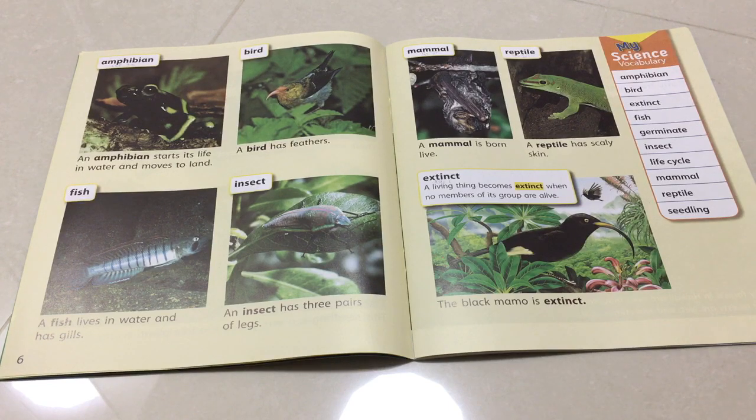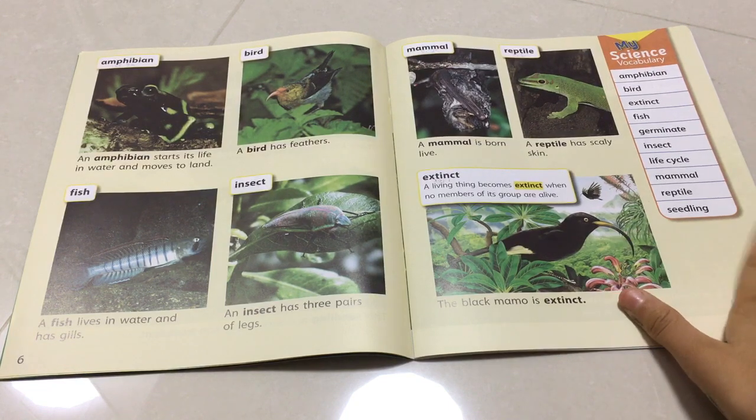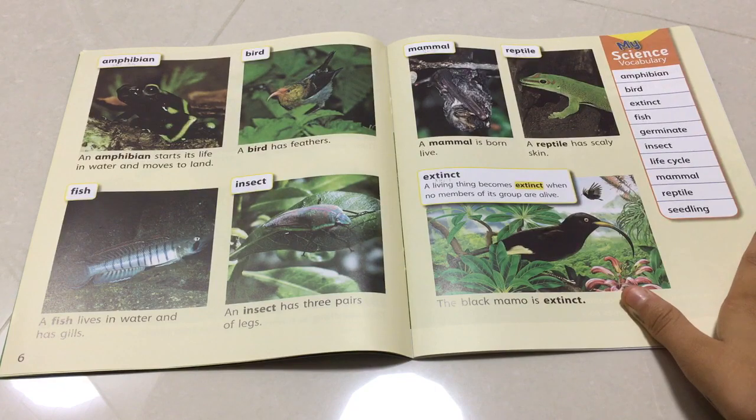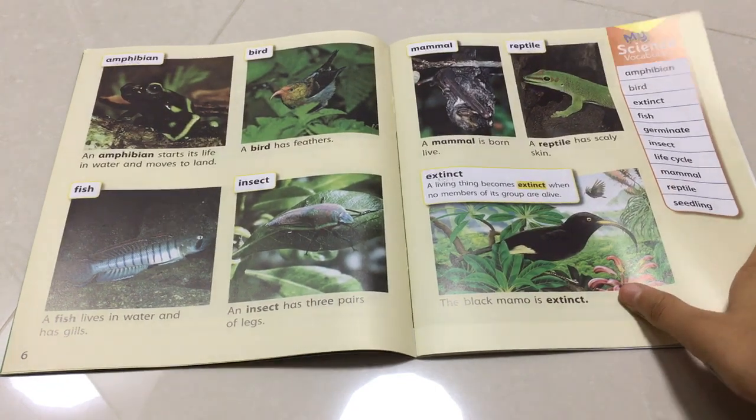Amphibian, bird, mammal, reptile, fish, insects. Extinct. A living thing becomes extinct when no members of its group are alive.